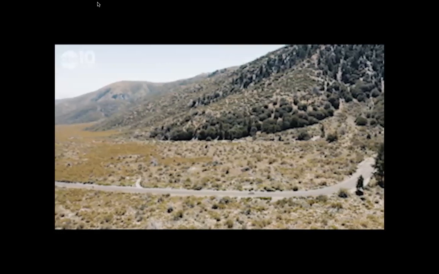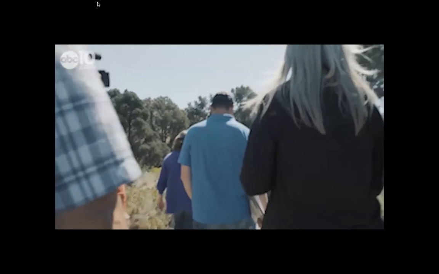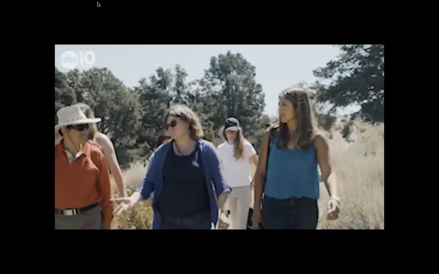We took a tour along the San Andreas Fault with world-renowned seismologist Dr. Lucy Jones. Here's what she says will happen during the next big quake.